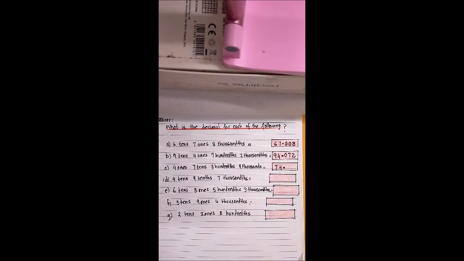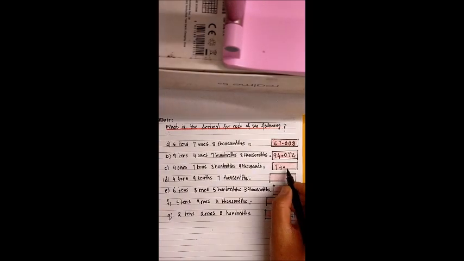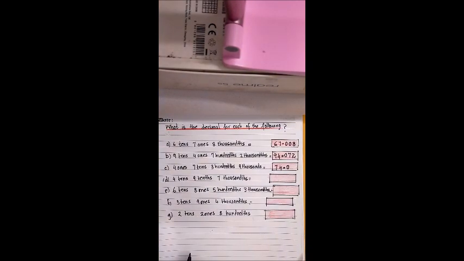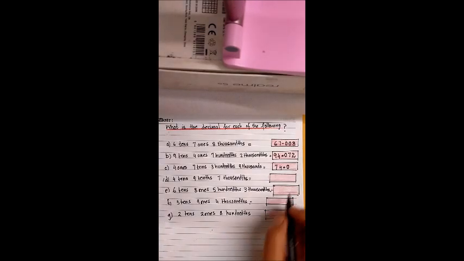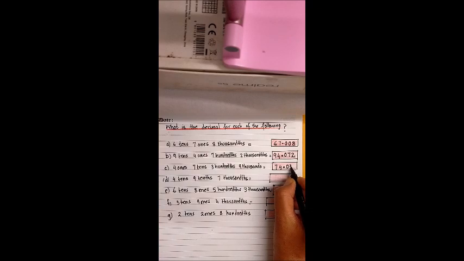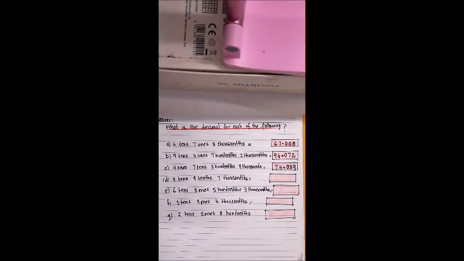There's no tenths. So when there's no tenths, I will just fill in a 0 here, but I do see hundredths. So hundredths, I will write down 3 in the hundredths place and 9 in the thousandths place. Did you get that?